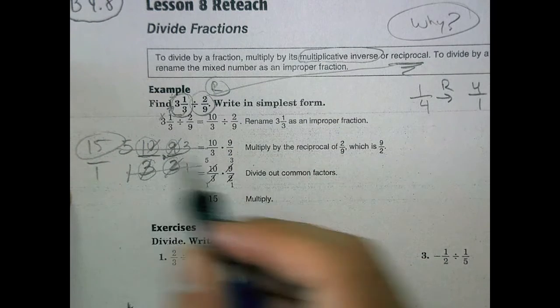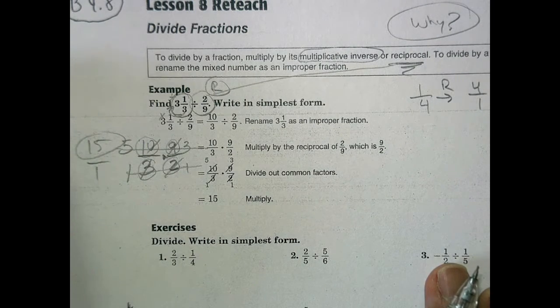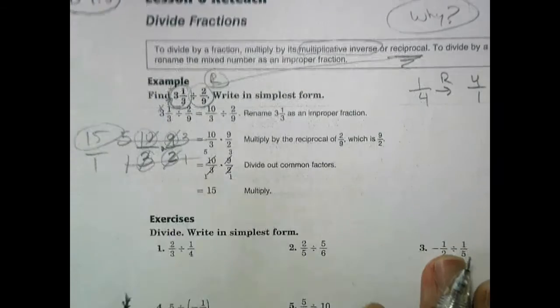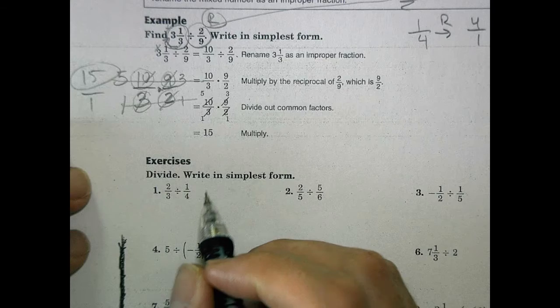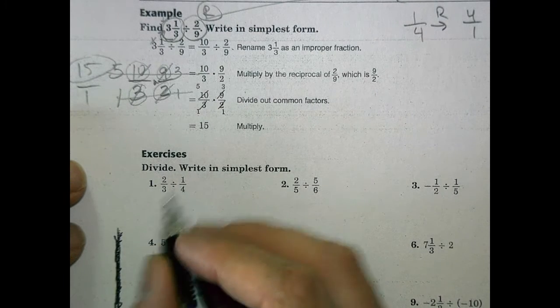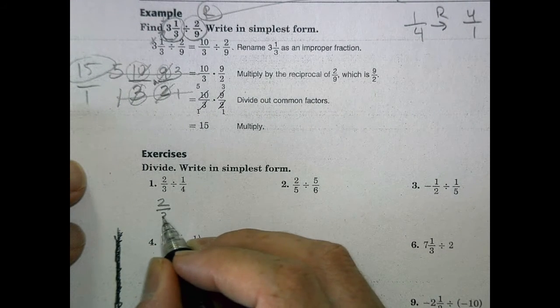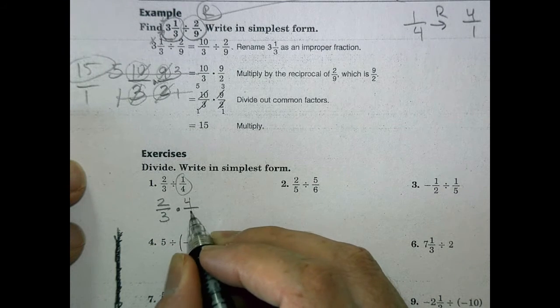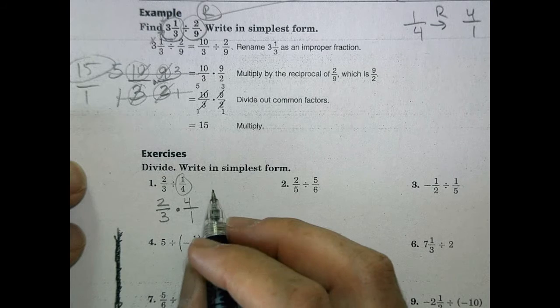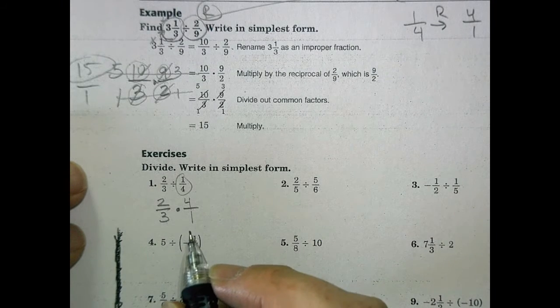So I was just working this way because there was space over there. Let's do some samples of these ones to make sure you kind of get the flow, and then we'll look at your homework together. Alright, so dividing fractions, first of all. We're going to take the fraction, we're going to rewrite that as 2/3 times the reciprocal of 1/4, which is 4 over 1. Now that I've flipped that, now I can look and see if I can reduce.